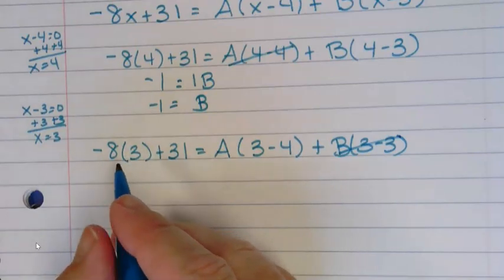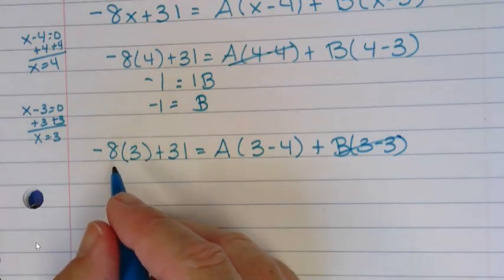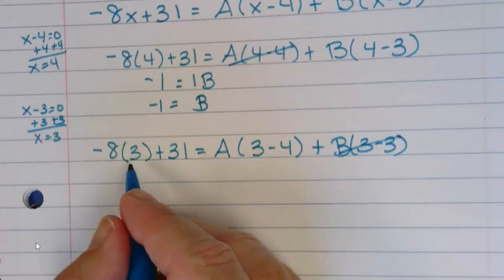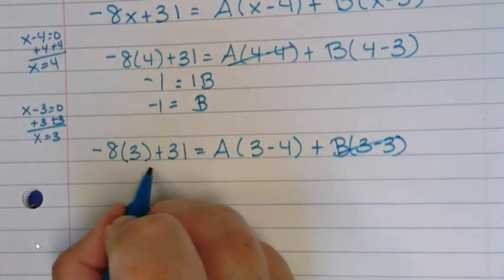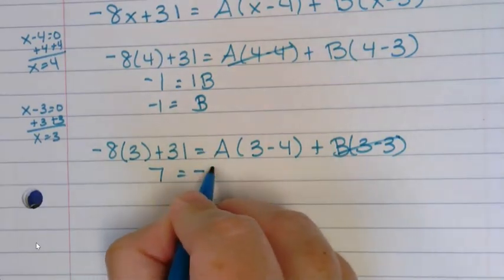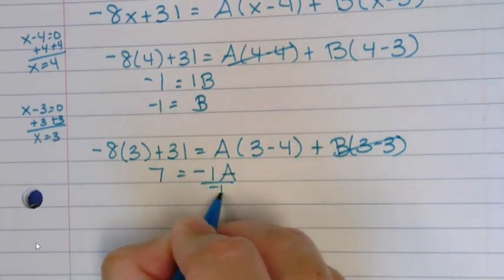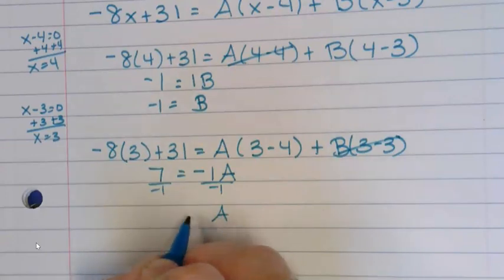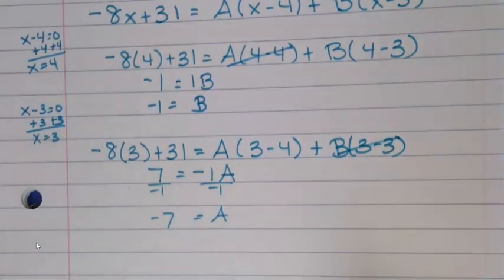That cancels, so negative 24 plus 31 is 7. So 7 equals negative 1a, divide, so a equals negative 7.